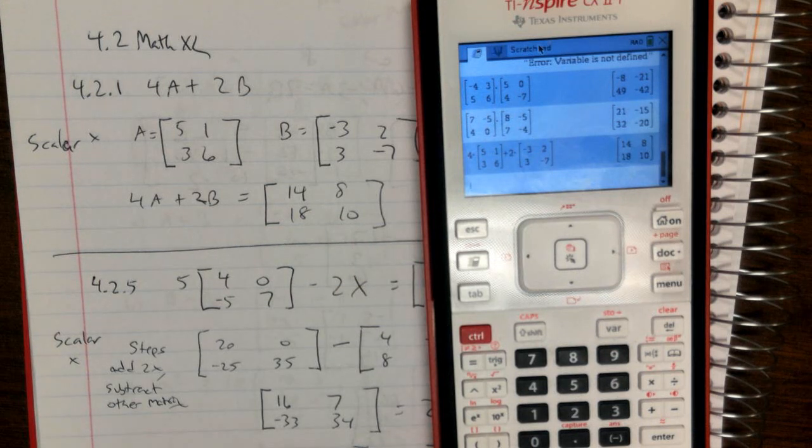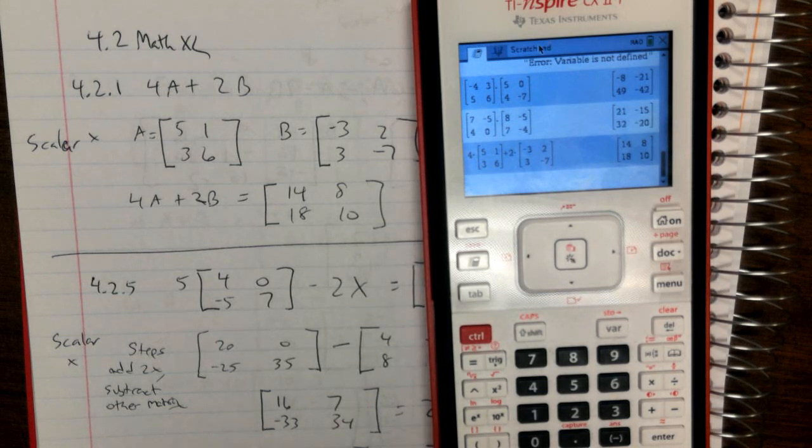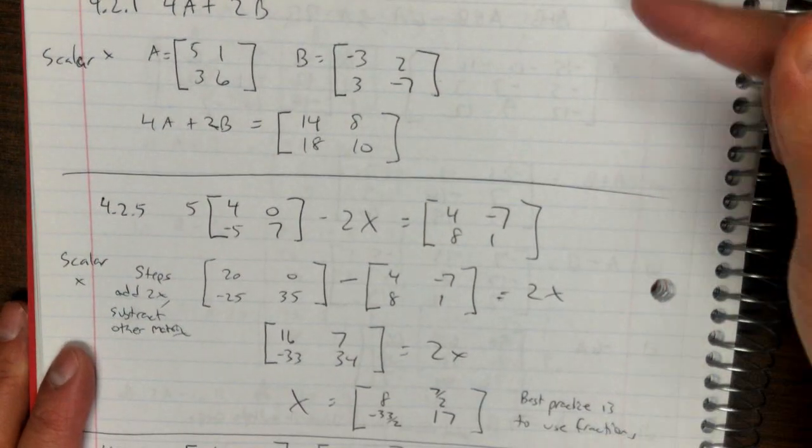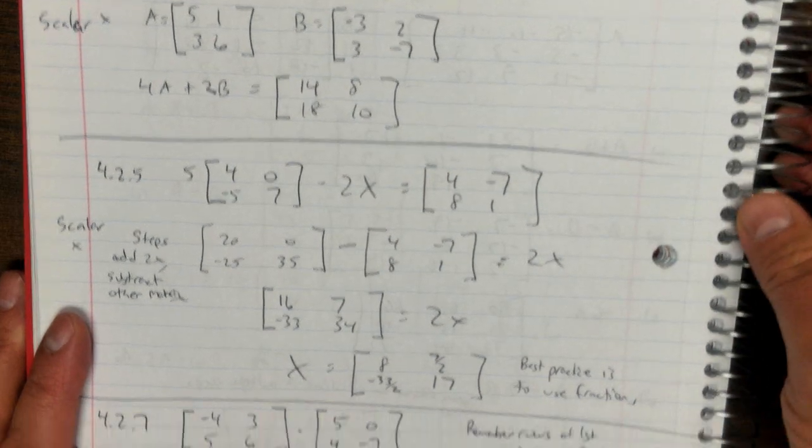So a lot of this lesson is really going to require the calculator as we do more and more, because if you take all the steps doing it by hand, it's going to take a long time. Not on scalar so much, but on matrix multiplication it is. So that's how you do number 1.